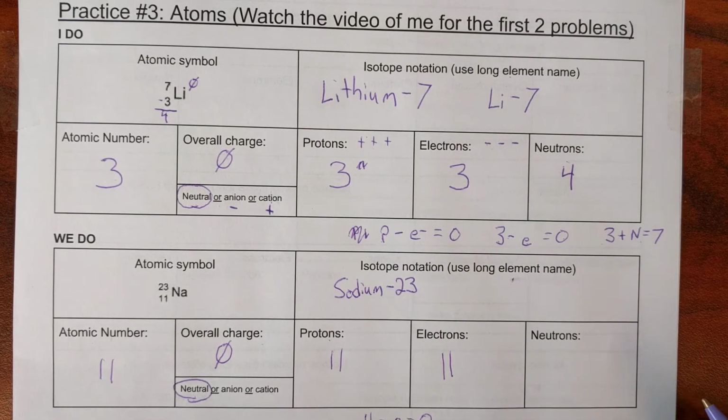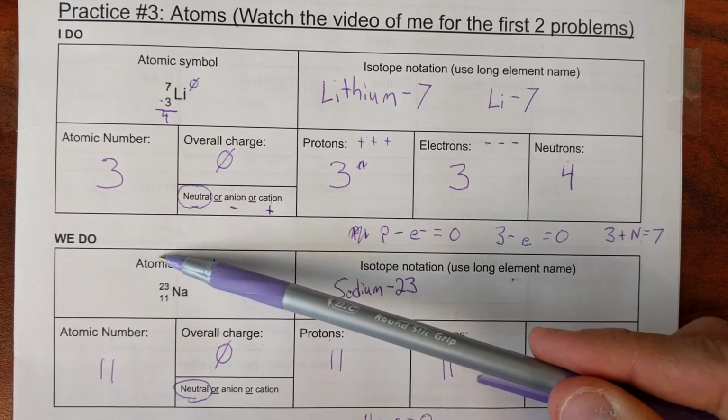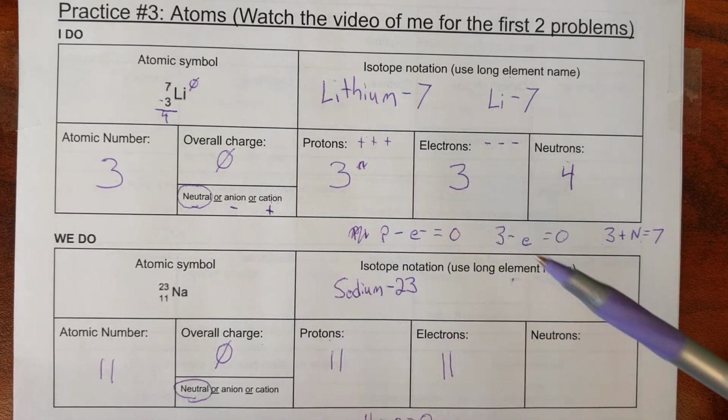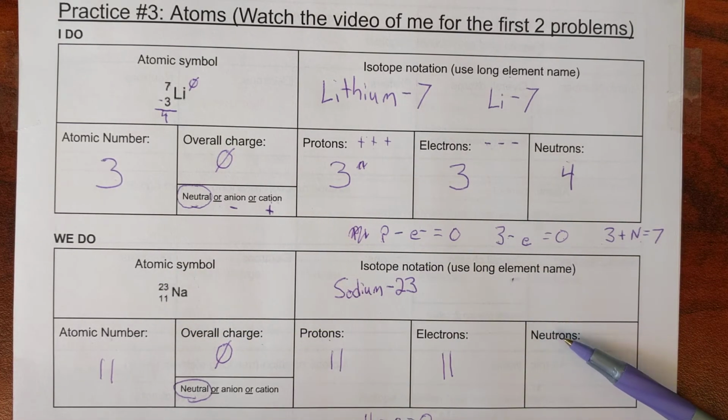Last piece for us to do together here is determining the number of neutrons. So what part of our atomic symbol up here do we need to know about in order to figure out the neutrons? Go ahead and do that math for me. Pause the video and then resume. Neutrons! Alright.